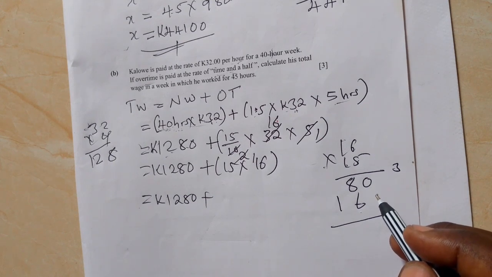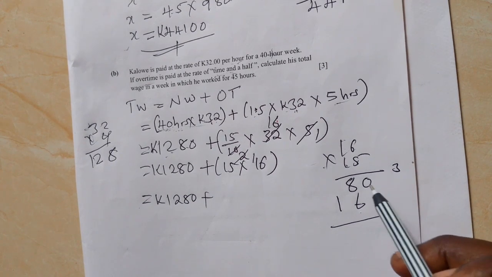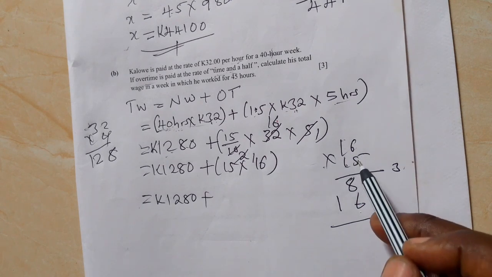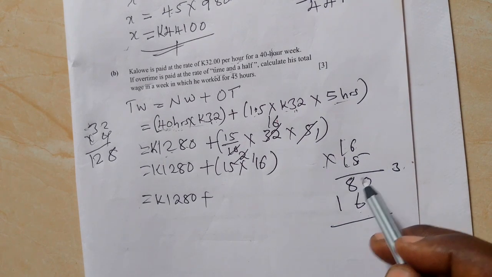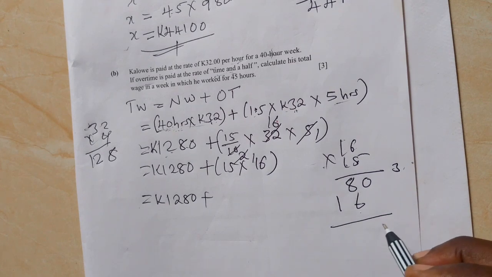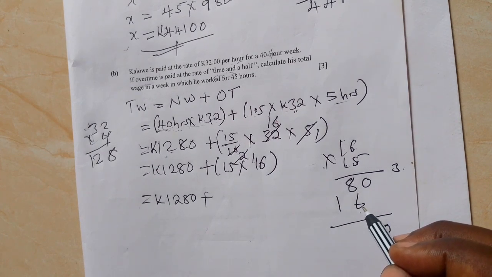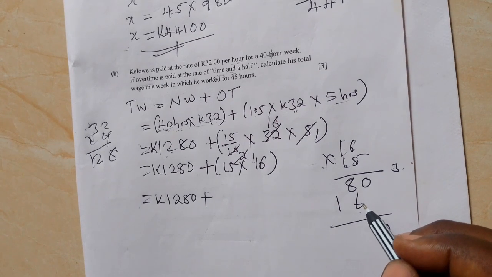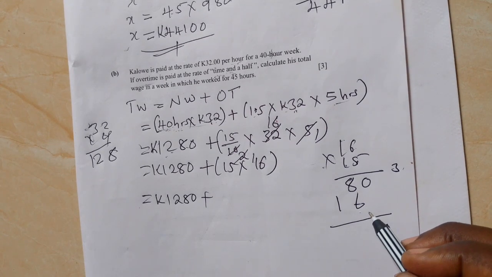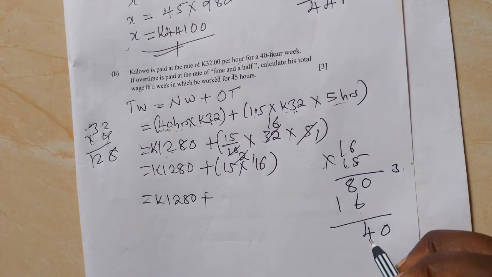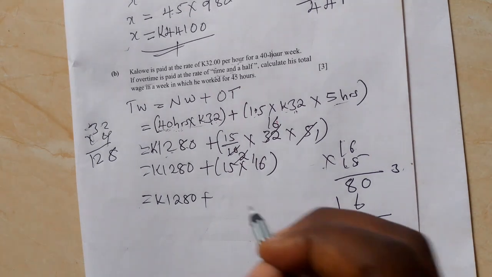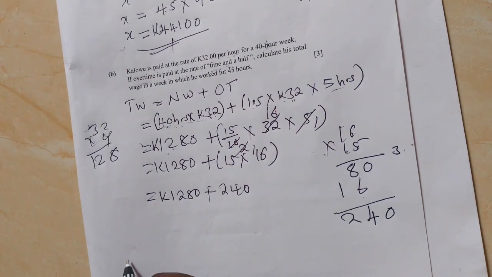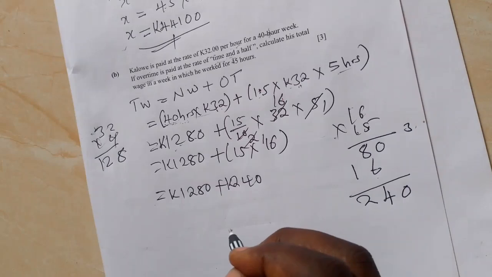From here, confirm with me if it's true. 5 times 6, that is 30, 0 carry 3. 5 times 1, that is 5, plus 1, plus 3, 8. It's correct. 8 plus 6, that is 14. So 240. All right, 240 kwacha.